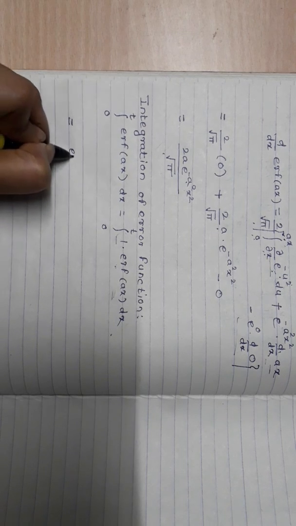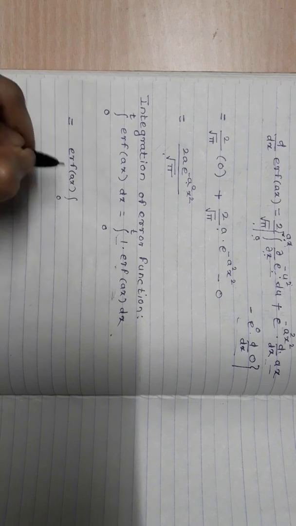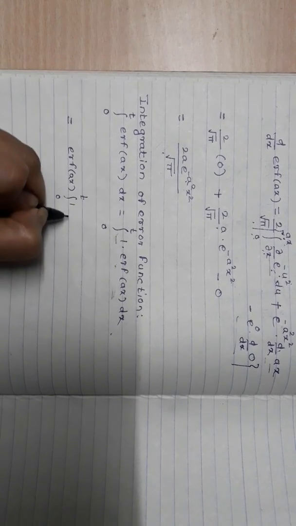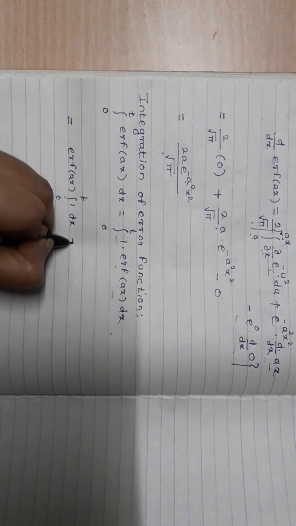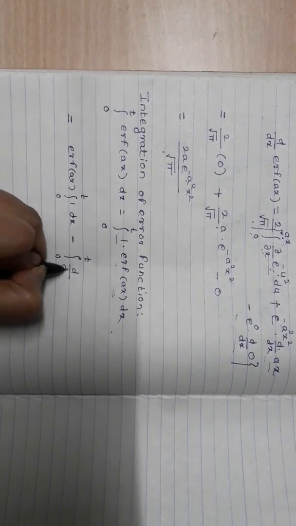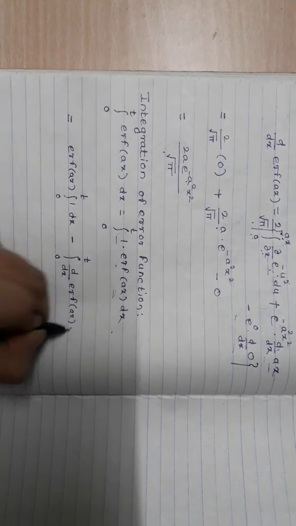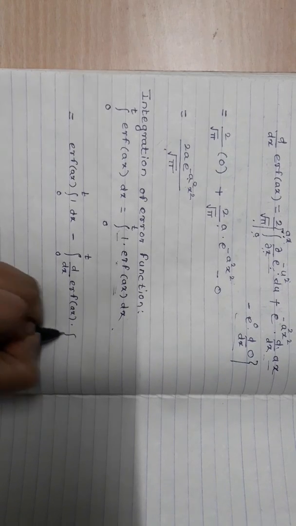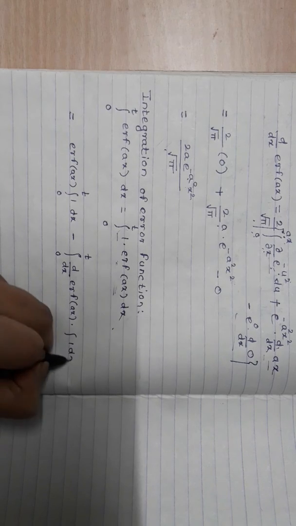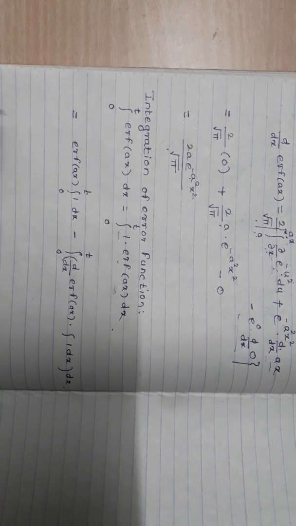So I can write this as the error function of ax, integral 0 to t of 1 dx, minus integral 0 to t of d by dx of the error function of ax into the integration of 1 dx, and the whole dx, right?